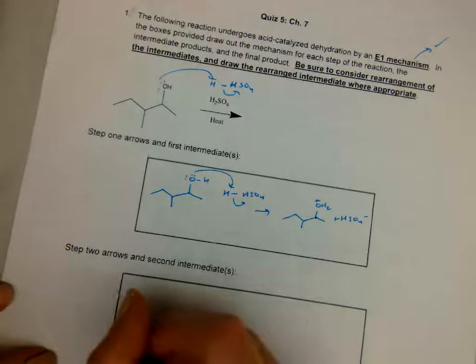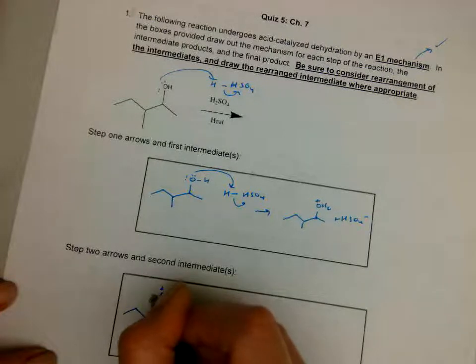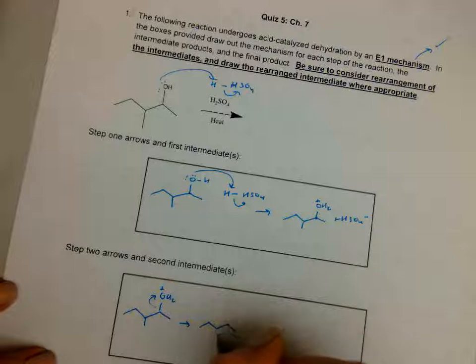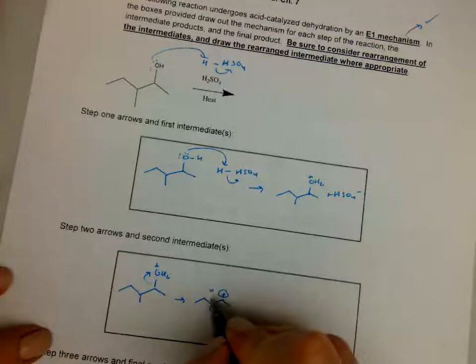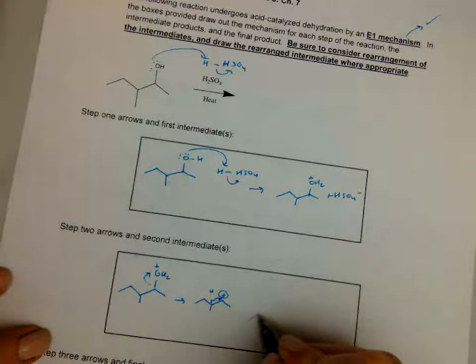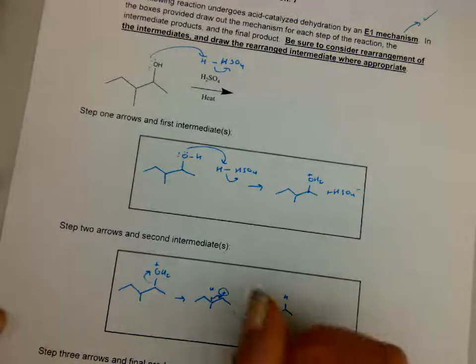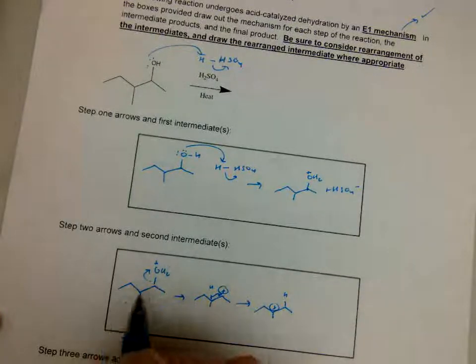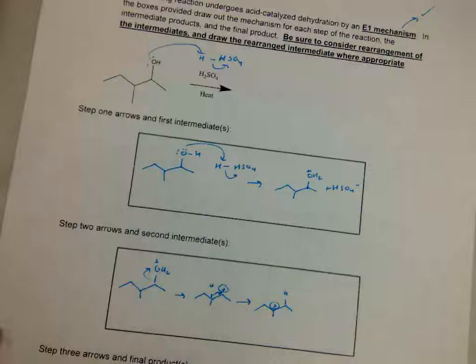The second step is the leaving group is going to leave. So I'll redraw this here. The leaving group leaves and we get a carbocation, but that will rearrange. A hydrogen here will shift over, and your carbocation will be there. Okay, so that's step 2 arrows and the intermediate, which rearranges, and then step 3 arrows and the final product.